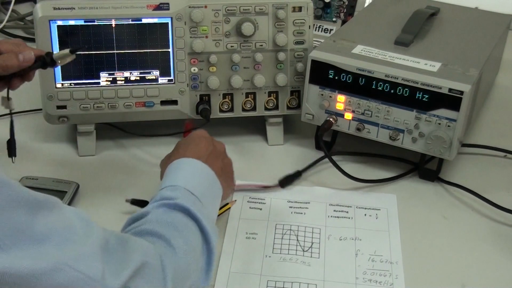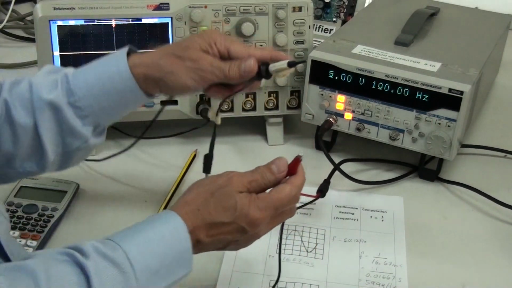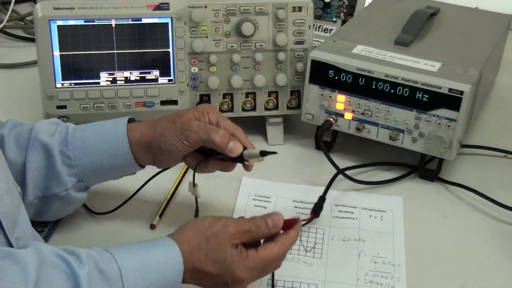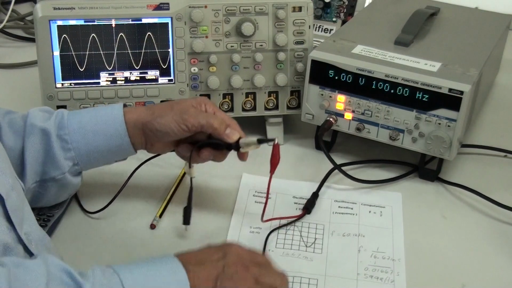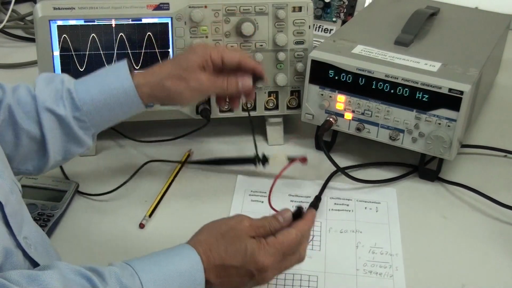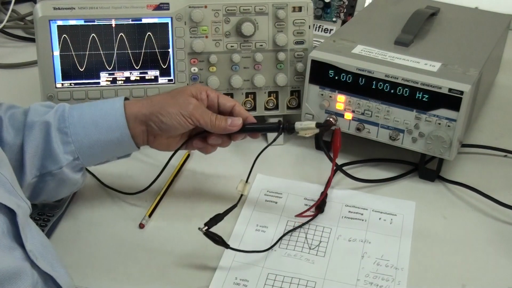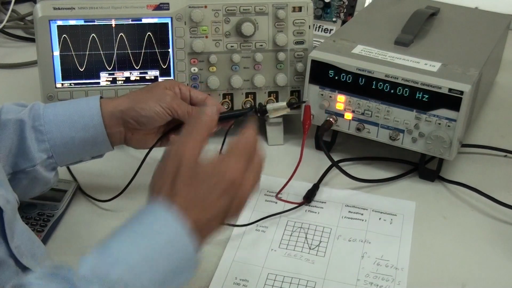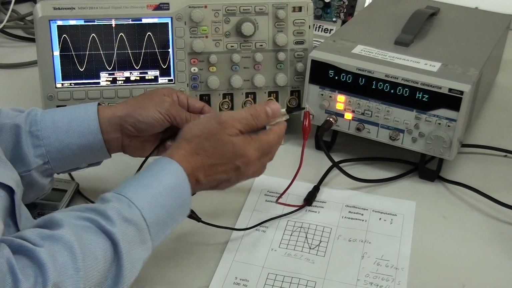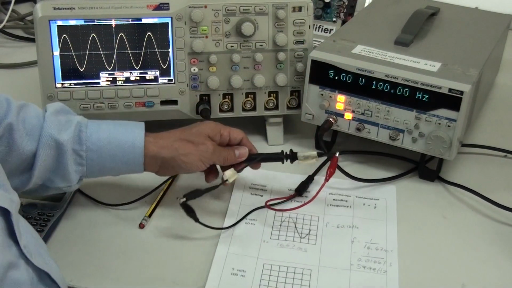So let's start. I have to connect this probe to the input of the oscilloscope, and of course this one, the ground. So this is now the connection: output connected to the probe of the oscilloscope.